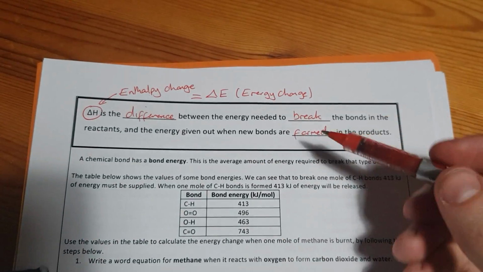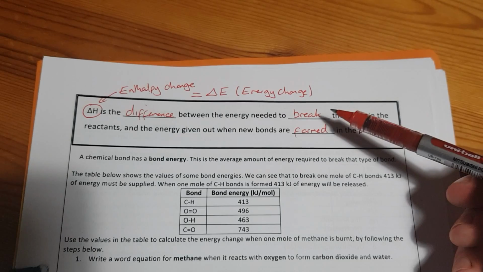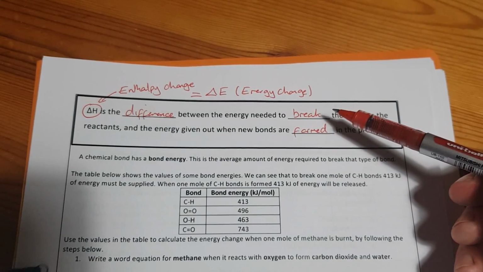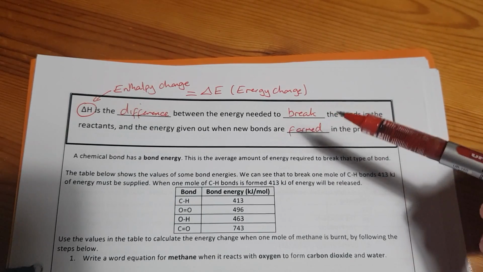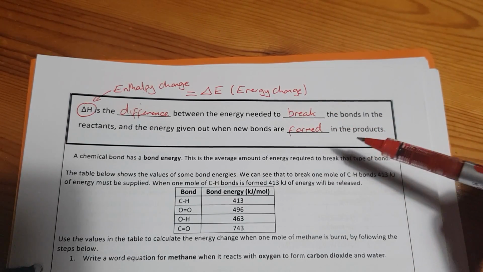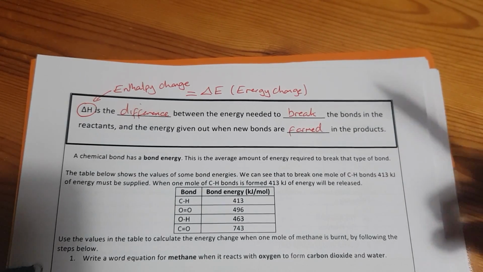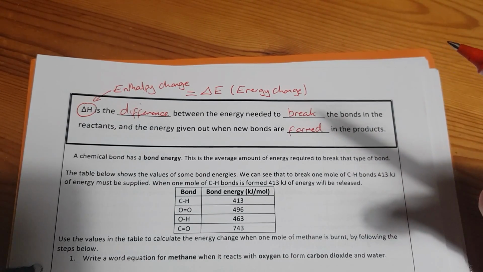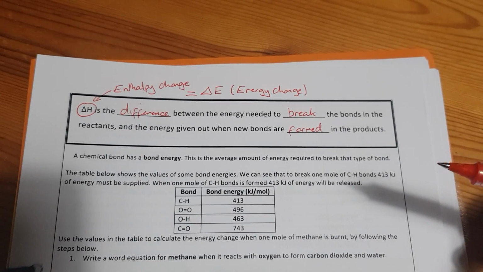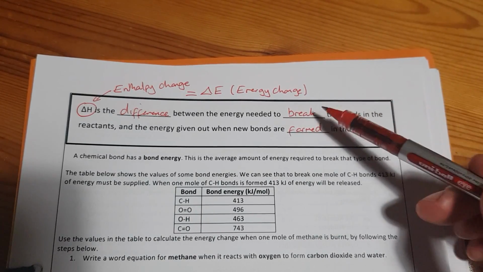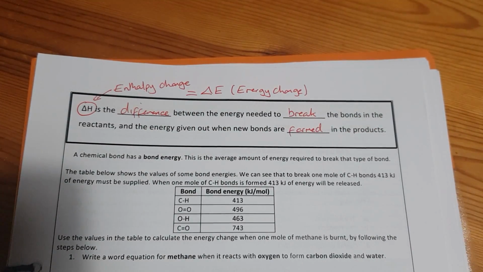in the product. And this might seem simple and straightforward, but it's really important that when you're talking about the bonds in the reactants, you are saying that they are being broken. But when we're talking about the bonds in the products, they are being formed. Because there will be questions that ask you to explain why a reaction is exo or endothermic. And if you start talking about breaking bonds in the products, you're going to lose the marks. So it's breaking bonds in the reactants, but forming bonds in the products.